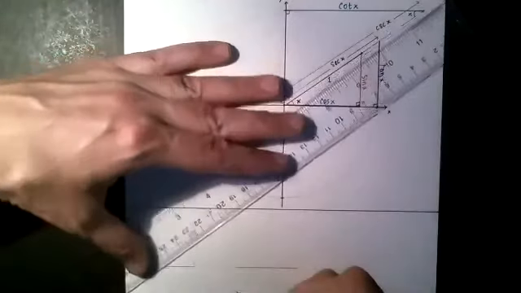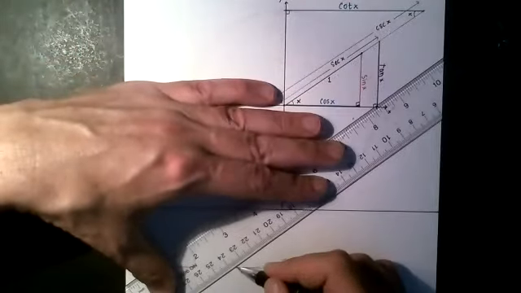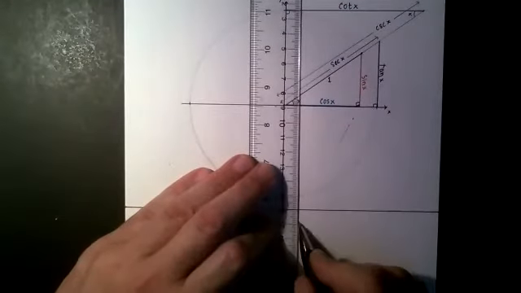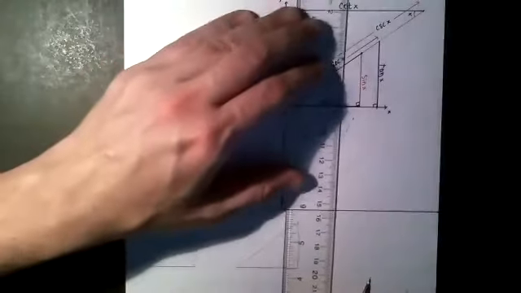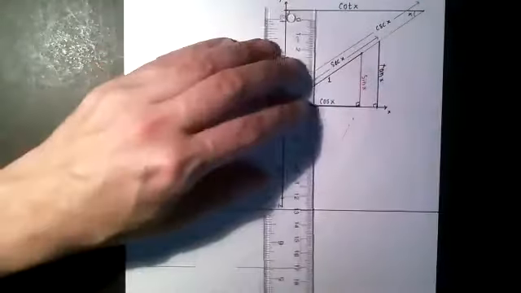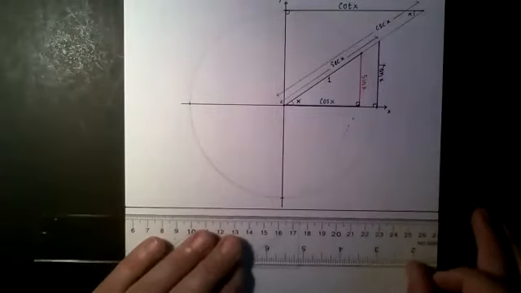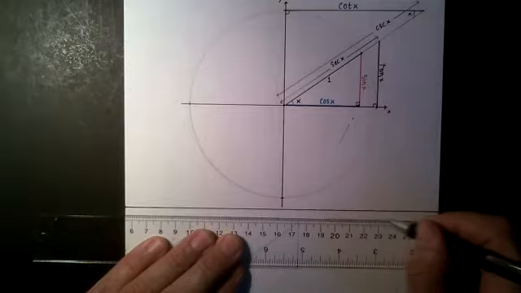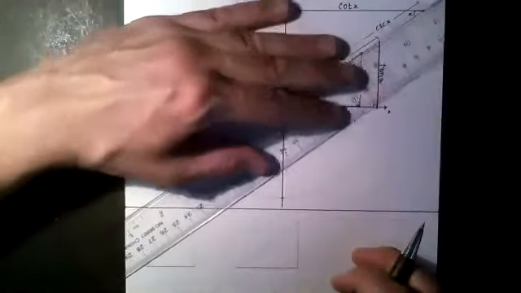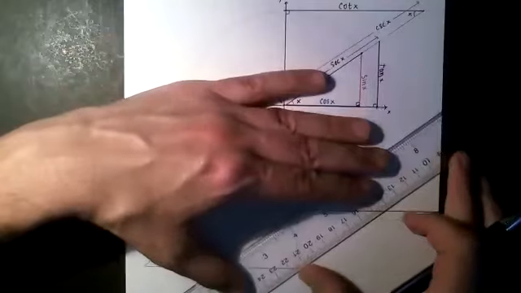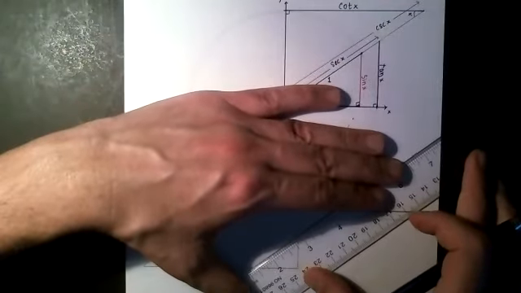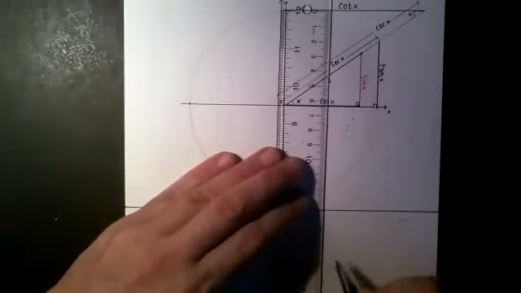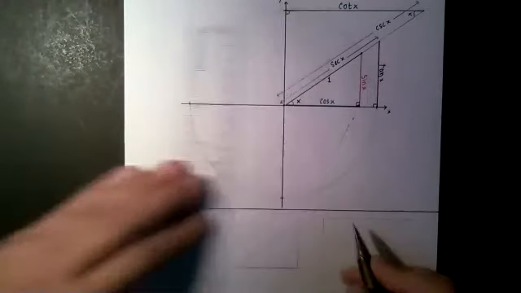That's my bigger triangle here. And the biggest one, which is the upside down one. Okay, more or less.